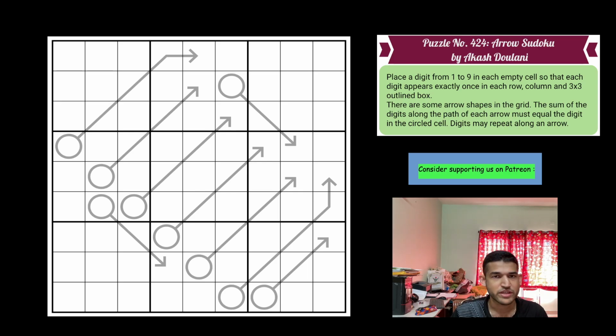Classic rules apply. So each row, each column and 3 by 3 box in the grid has digits 1 to 9 without any repetitions. Apart from that, arrow Sudoku rules apply. You can see that there are some arrow shapes in the grid. For each arrow, the digit in the circle will be the sum of the digits along the arrow stem. And the rules state that digits may repeat along an arrow. So for instance, you can have a 3 here and a 3 here, as long as the classic rules are not violated. So this is a perfectly valid scenario.